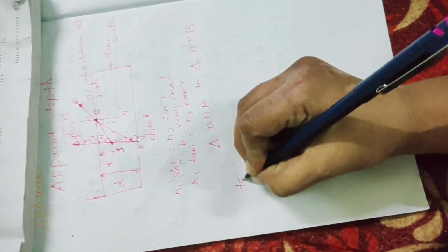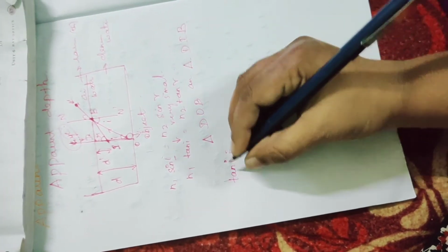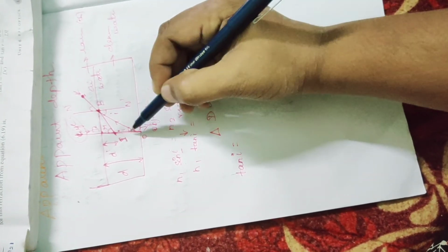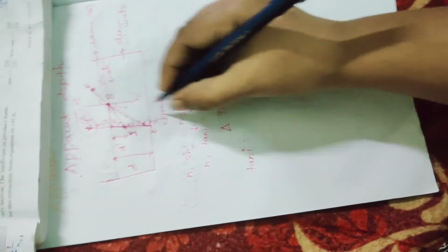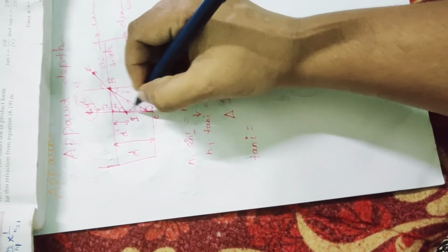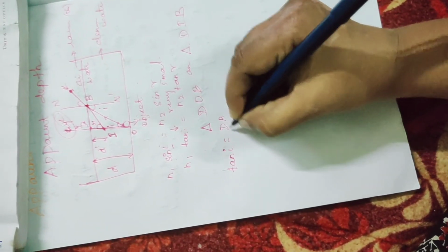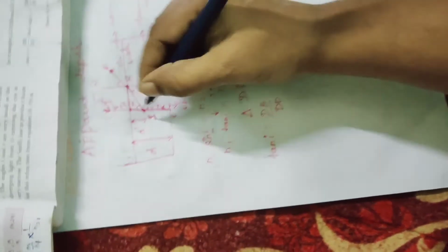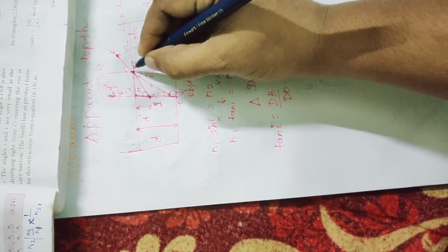Now what is the tan theta formula? Opposite by adjacent. First we look at the DOB triangle: opposite will be DB and adjacent will be DO. So tan i is DB by DO. And for tan r, take this triangle: DB will be the opposite and DI will be the adjacent.